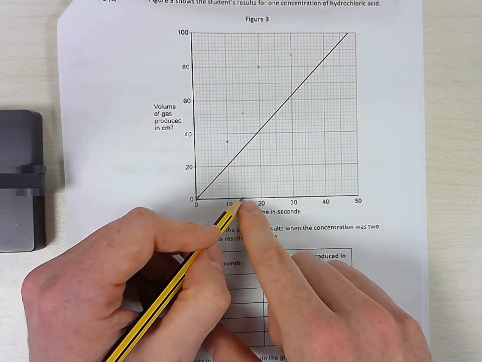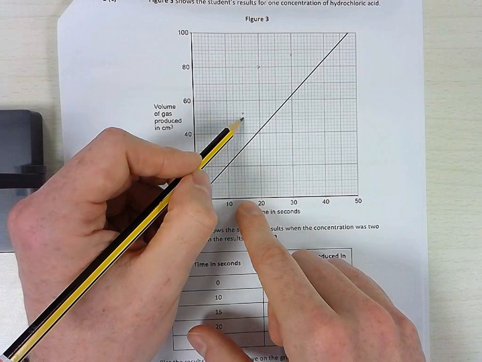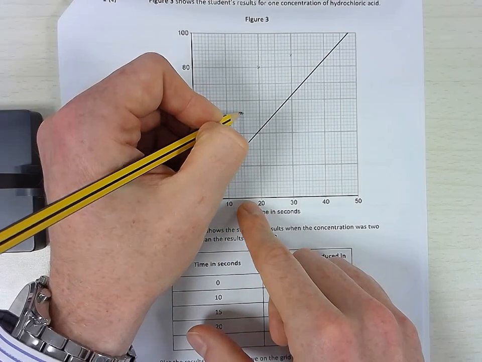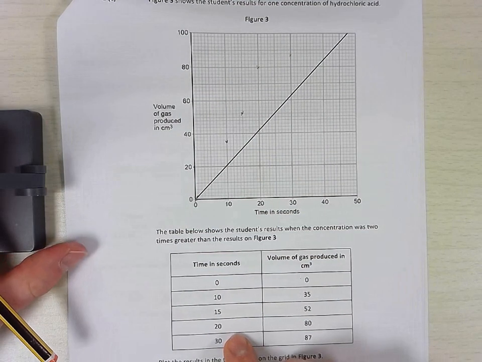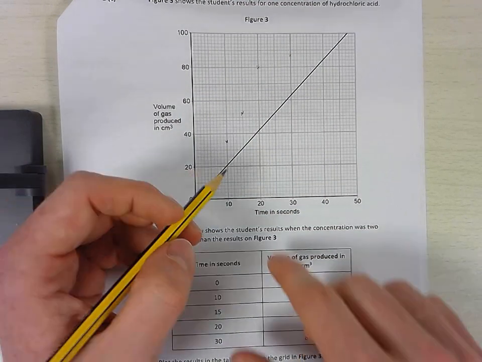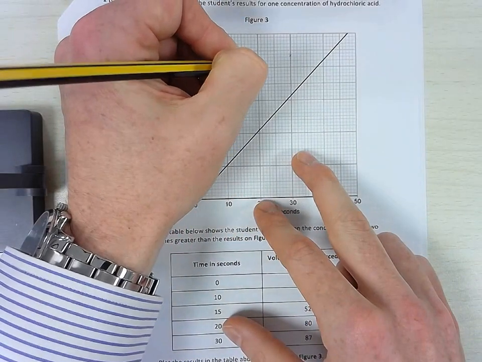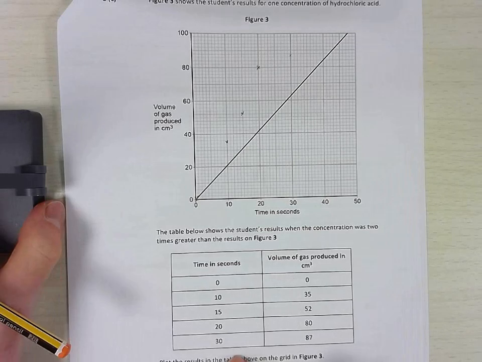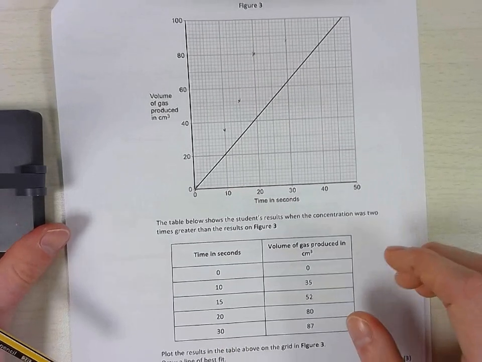So 15, 5 boxes along. And then if we go 5 boxes up, there's 50, and then 52. Then 20 seconds gives us 80 centimeters cubed. So 20 is easy to find, and 80 is also pretty easy to find. We plot that point. And the last one is 30 seconds, giving us 87 centimeters cubed.